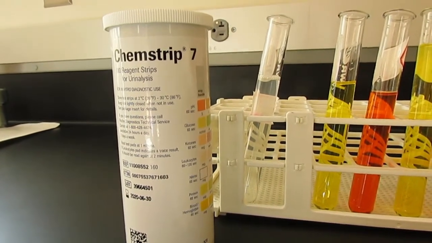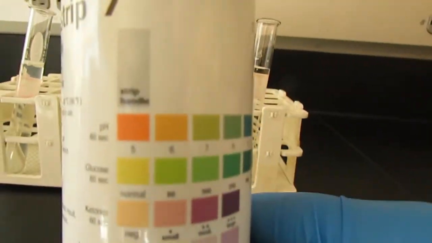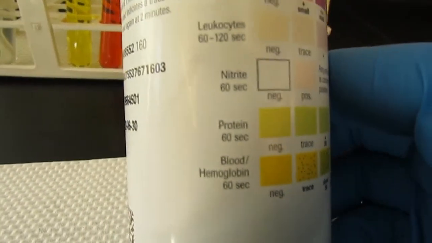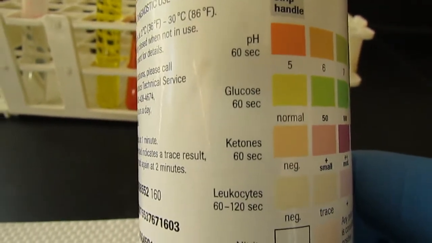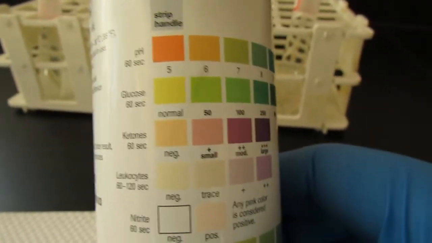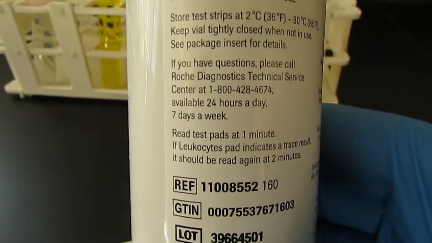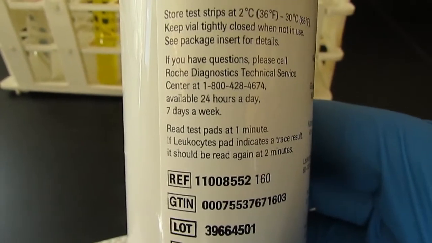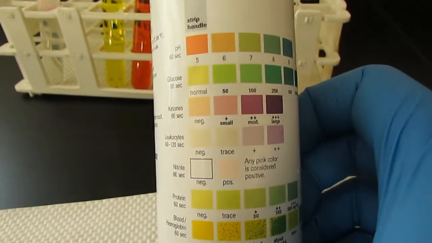This is a urinalysis reagent strip test. What we can see on the side is that there are a series of colors. And if we zoom in, we can see that there are different substances that these strips test for. What we're going to do is dip one of these strips in each of the vials, and then after 1 minute, right? If we read the directions here, it says read test pads at 1 minute, and leukocytes if there's a trace after 2 minutes.